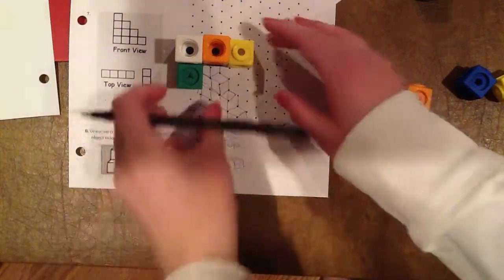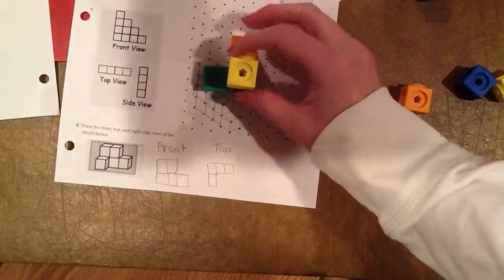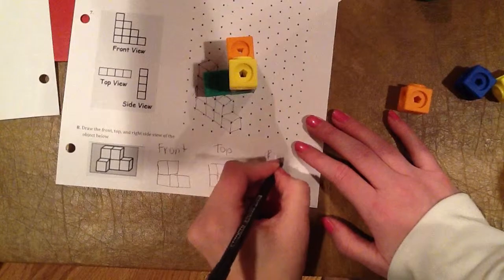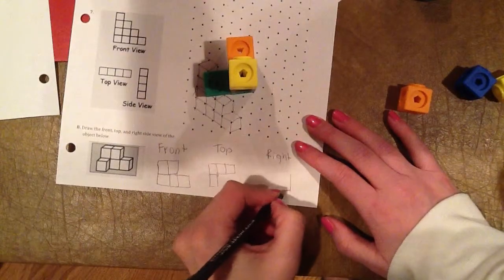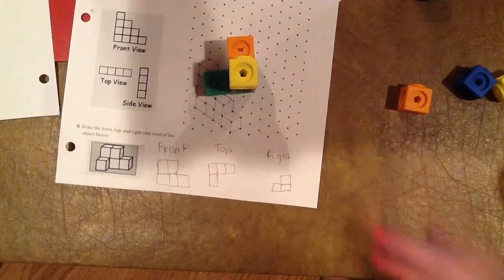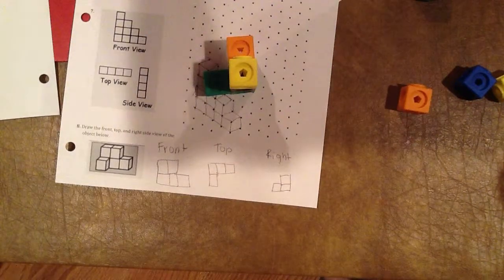Last but not least is that right side view. So there's that right side view, which is a little weird. Now I'm going to draw in my right. I notice that I have 2 blocks going down, and then I have just 1 that's extending out this way. So that's going to represent my right side view.